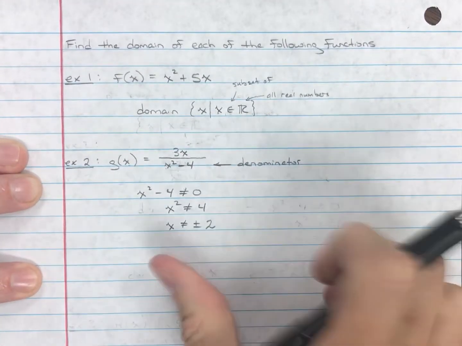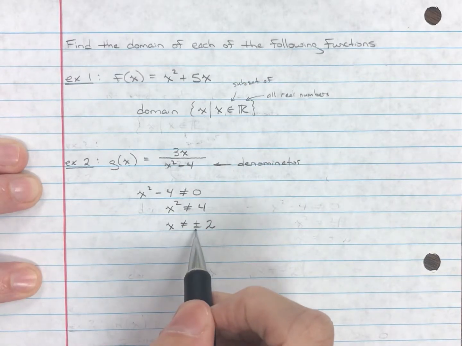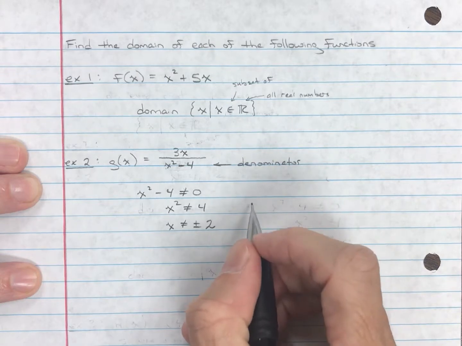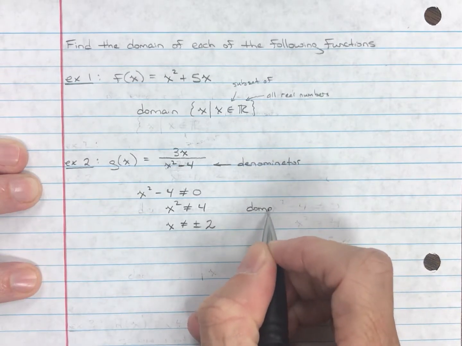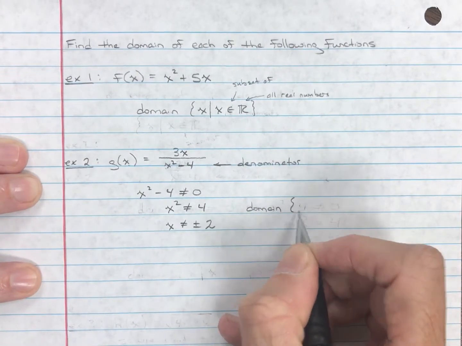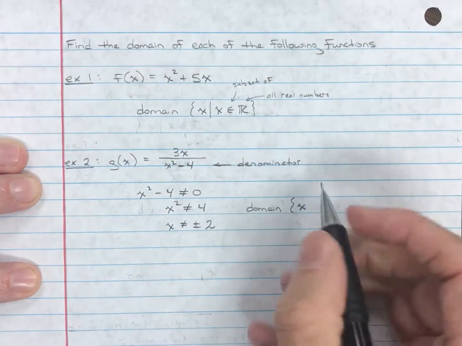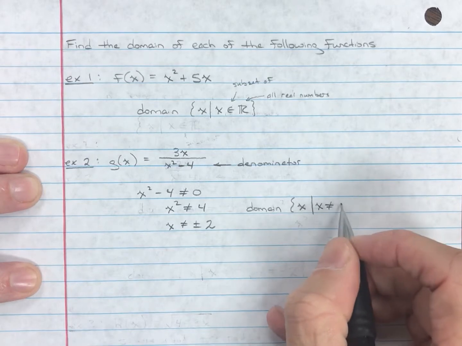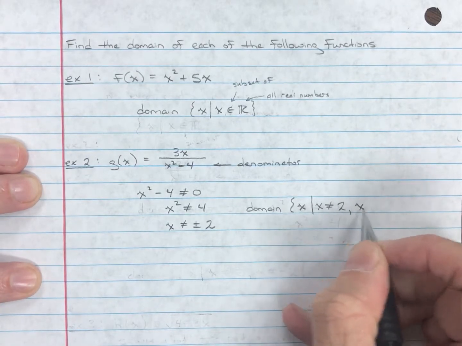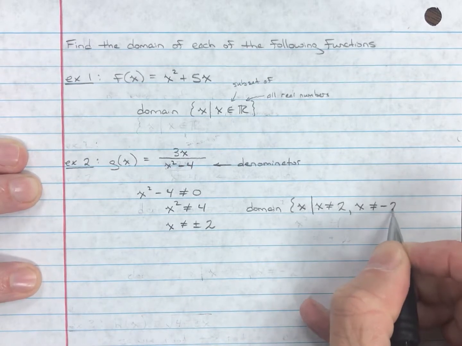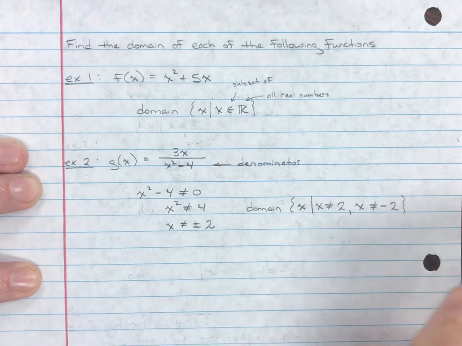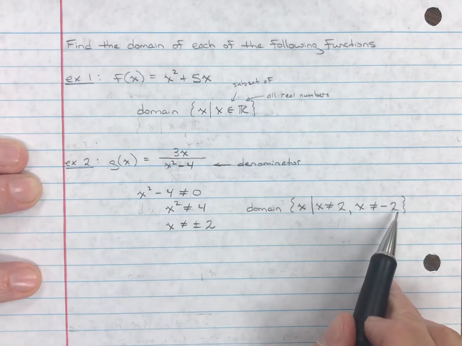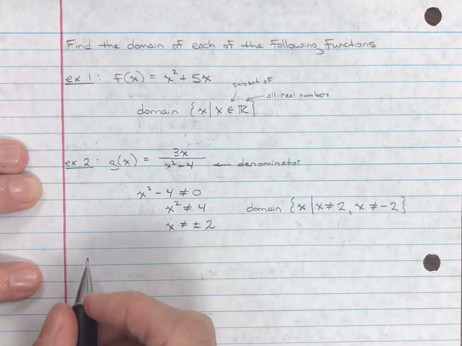Again, we take the square root of both sides. Don't forget you have two possibilities, a positive and a negative. All right, so our domain is all x's such that x does not equal positive 2 or x does not equal negative 2. Anything else will work except for 2 and negative 2. And that's how it's written in set notation.